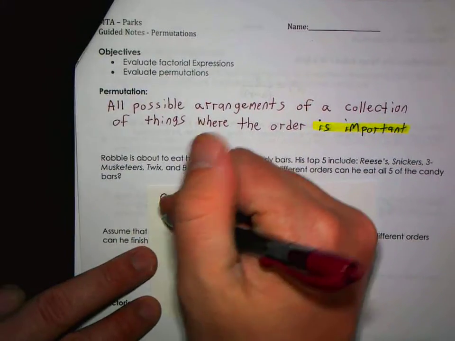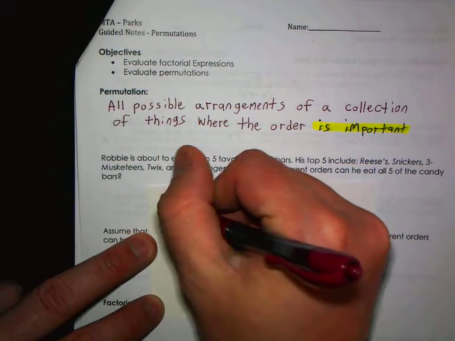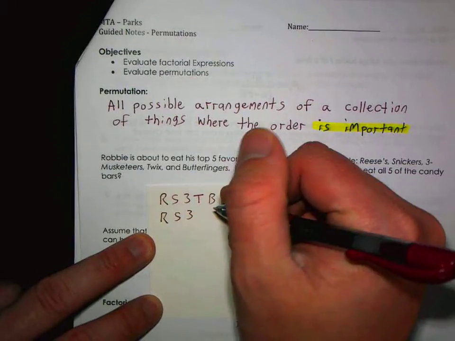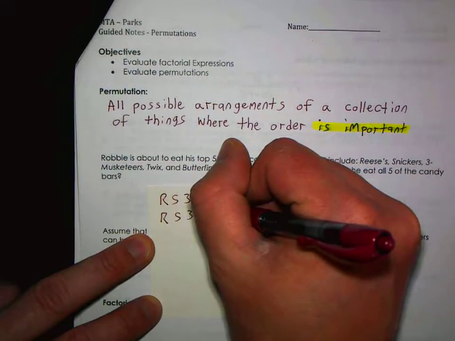You could do a Reese's, a Snickers, a Three Musketeers, a Butterfinger, or a Twix.